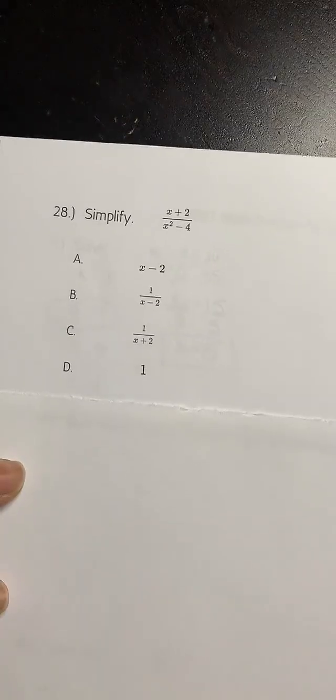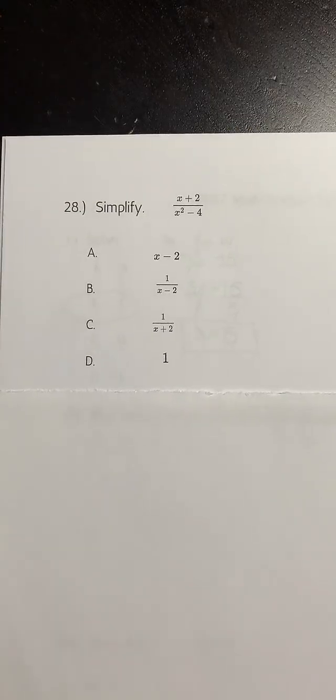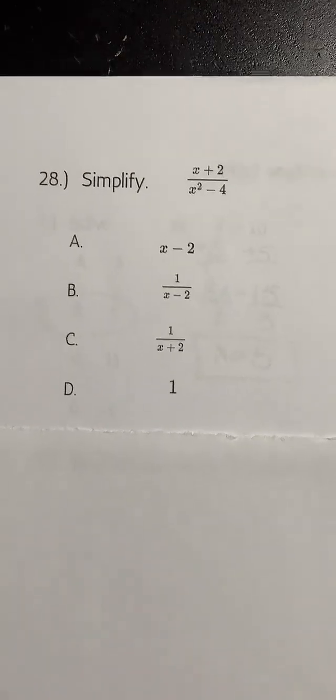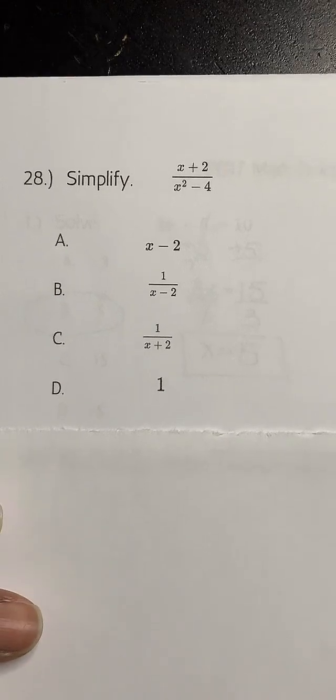All right, we got one more page left, and then we are done for today. So we kind of did something like this yesterday. We just need to simplify this. So we have x plus 2 over x squared minus 4. Is your answer A, x minus 2? Is it B, 1 over x minus 2? Is it C, 1 over x plus 2? Or is it D, 1? Ooh, how are we going to simplify?